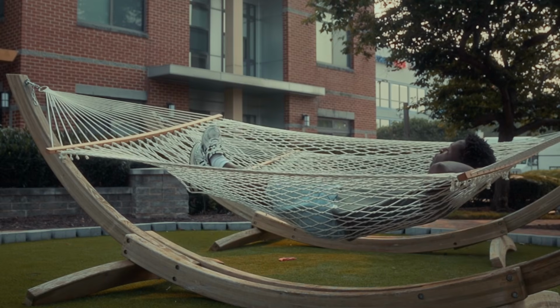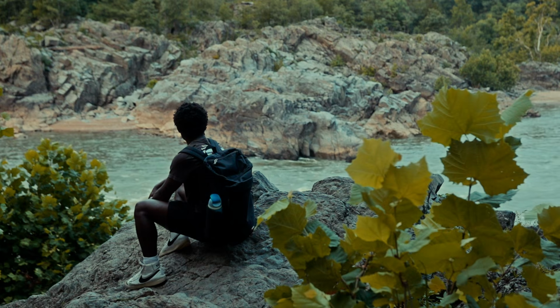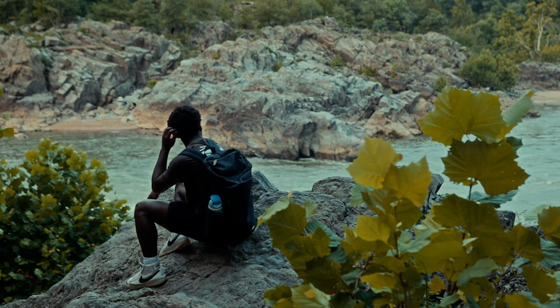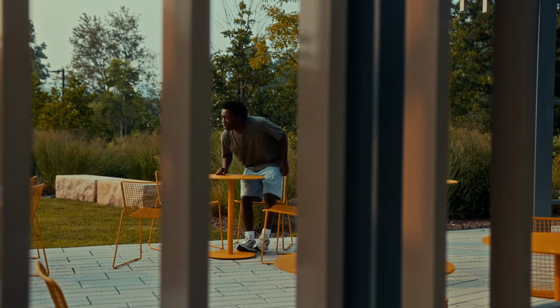I don't think color grading is about making every shot look like a movie. I think it's about understanding what you want people to feel when they watch it. Because years from now, when I look back at these videos, I don't want to remember the camera settings. I want to remember the moment.